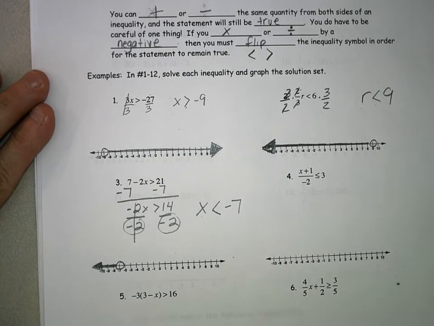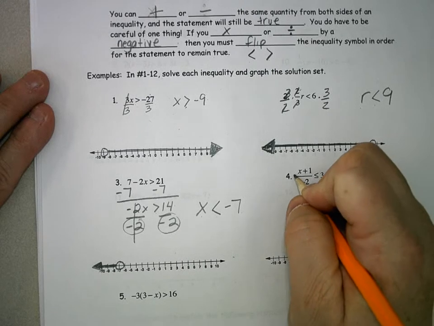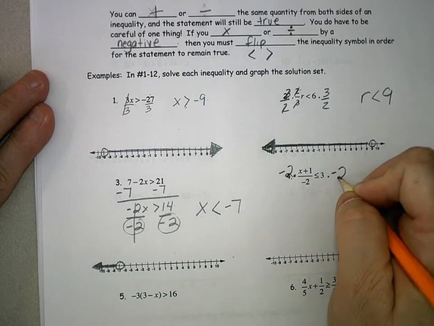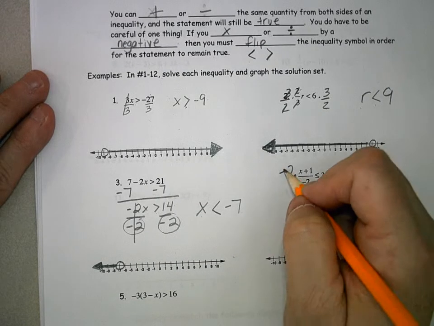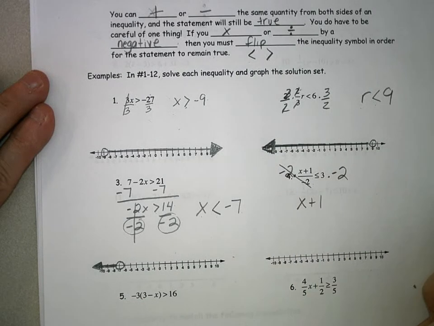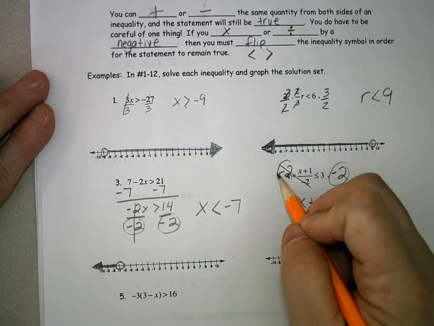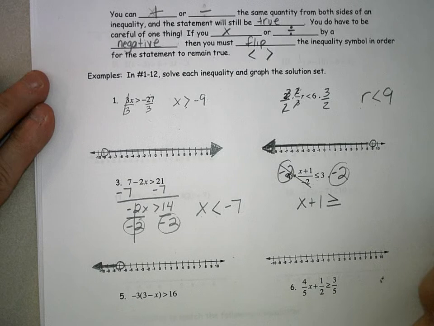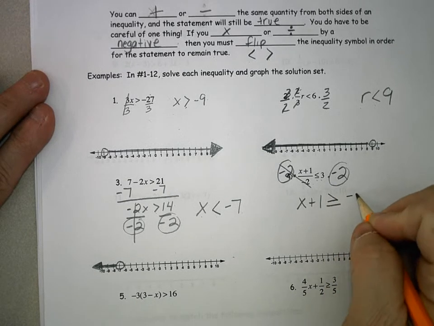Number 4. This is x plus 1 divided by negative 2. So to undo that, we are going to multiply both sides by negative 2. Those will cancel out, and you are left with x plus 1. Since we multiplied both sides by a negative 2, we have to switch that sign around. 3 times negative 2 is negative 6.